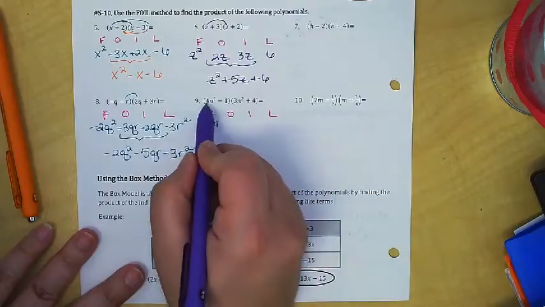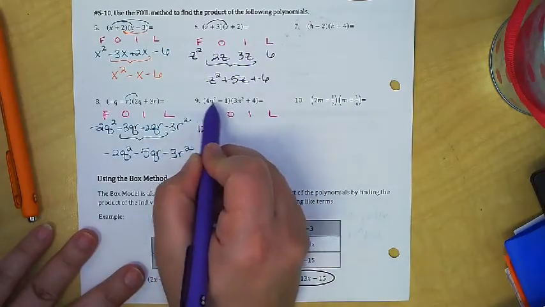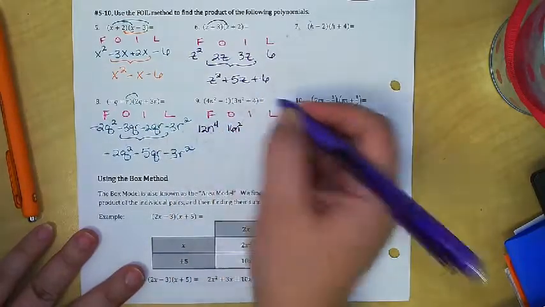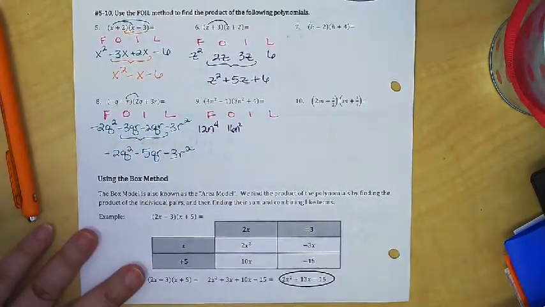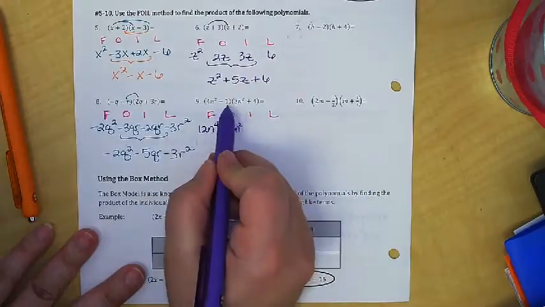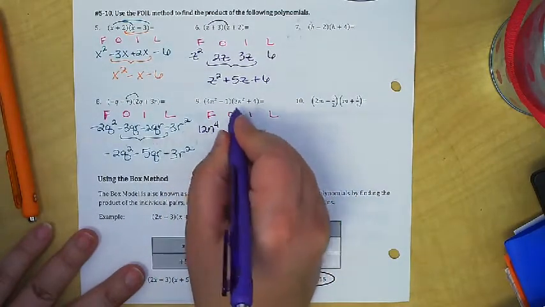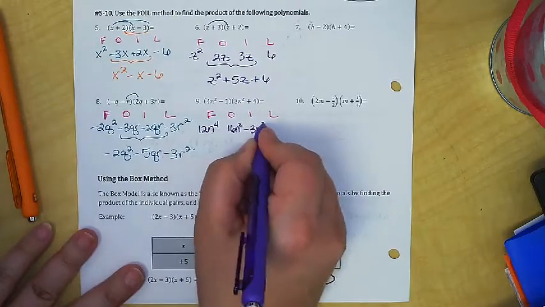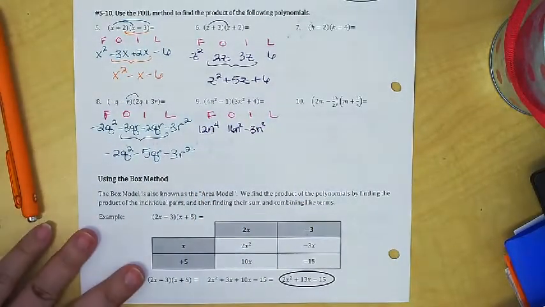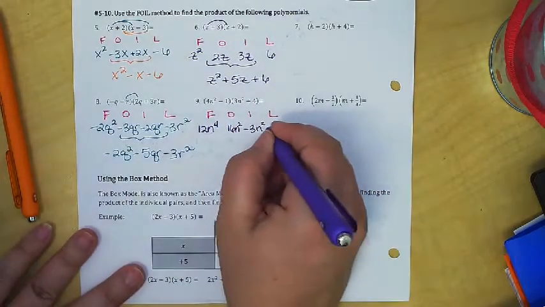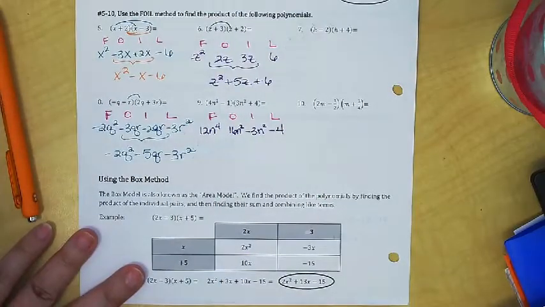Let's do the outer terms. 4n squared times 4. Well, 4 times 4 is 16. And then we still have that n squared. This guy didn't have any n's, so it's going to stay n squared. When we do the inner terms, negative 1 times 3 is negative 3. And then again, all I have is an n squared. That stays the same. There's no other n term that would change that. And when we do the last, negative 1 times 4 is just a negative 4.